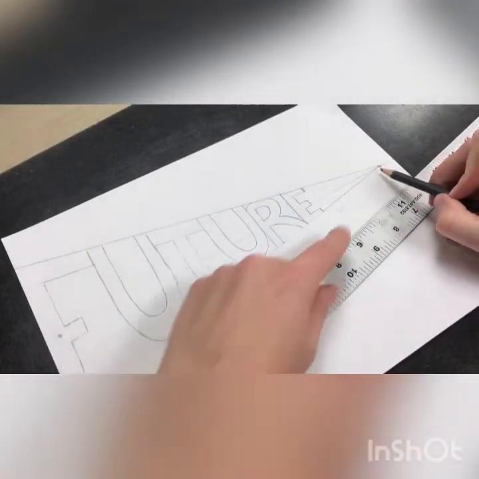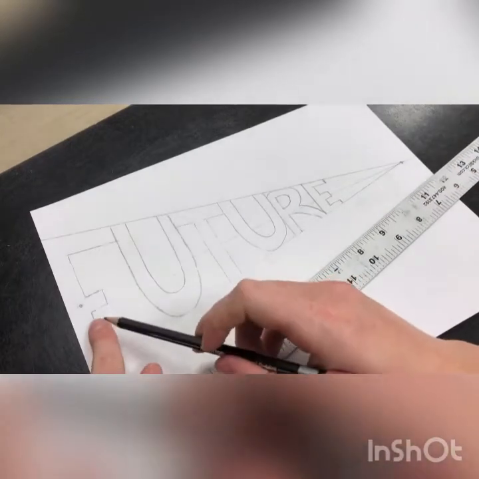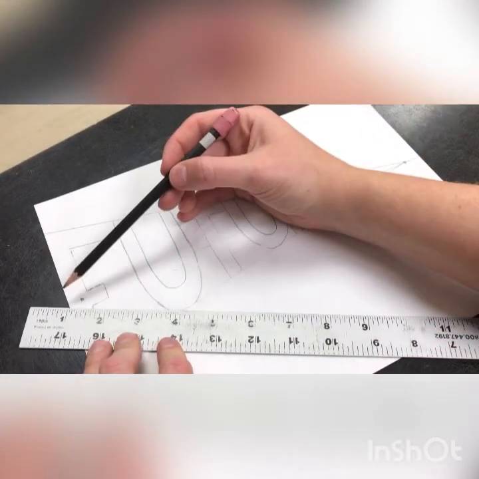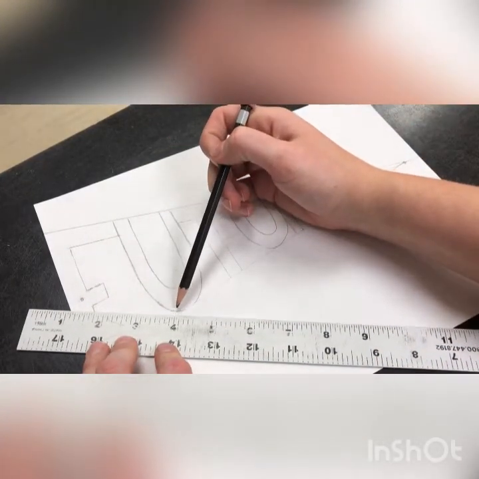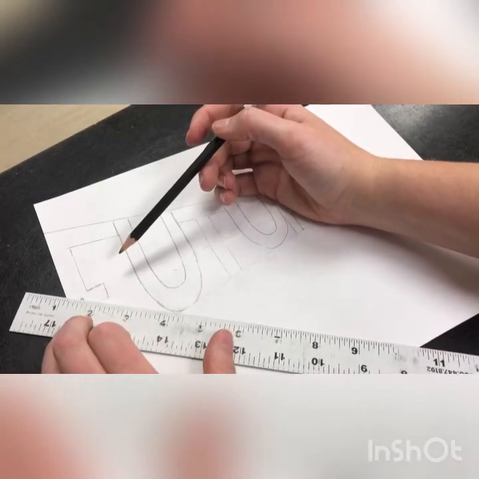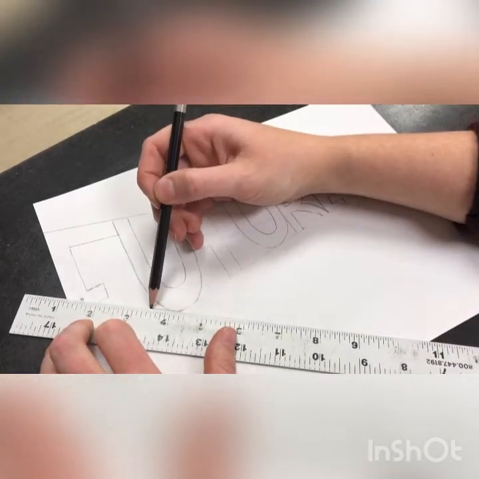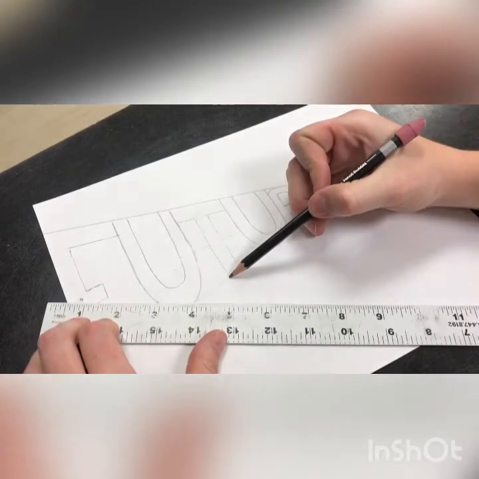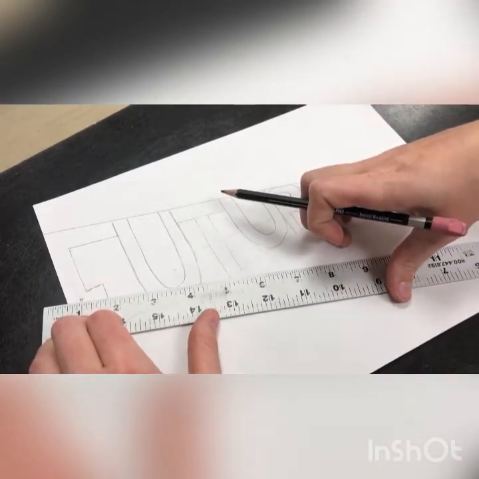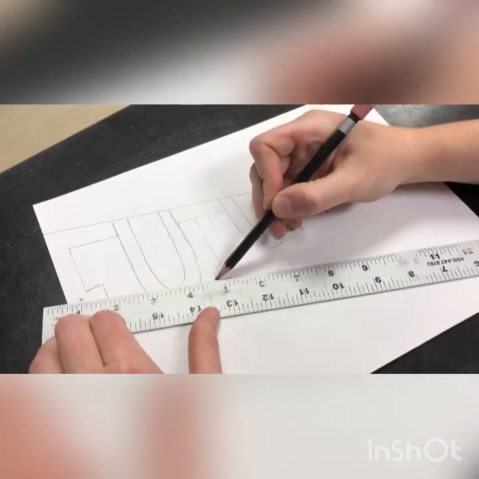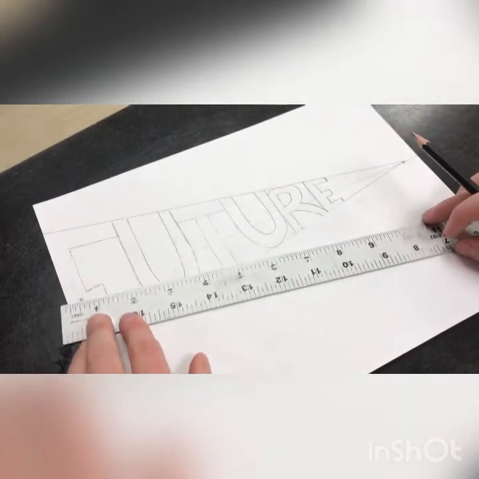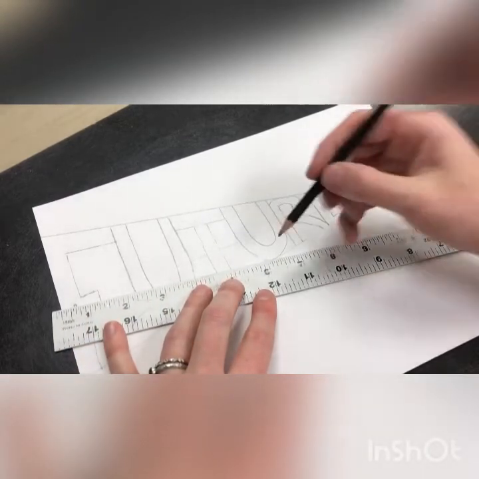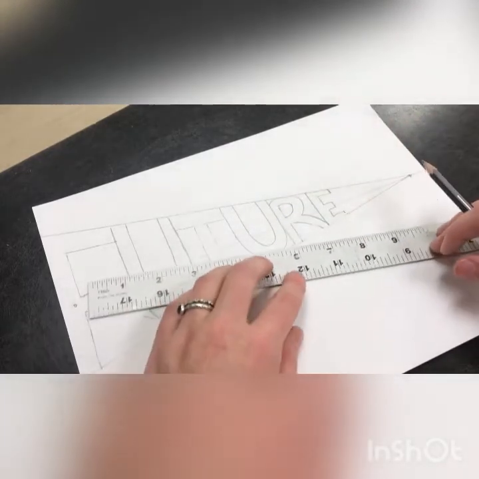So we started by using this vanishing point. We are now moving to this one over here. And I'll start with the U, but basically I'm going to align my vanishing point with the bottom of the U. And I'm just going to draw a little line. Okay. And again with my T, the very corner of the T with my vanishing point and line. Same thing with the other U. Okay, the R.